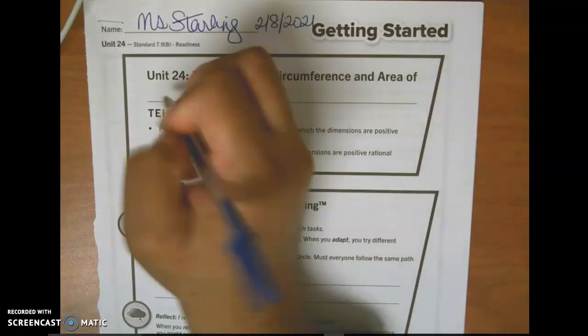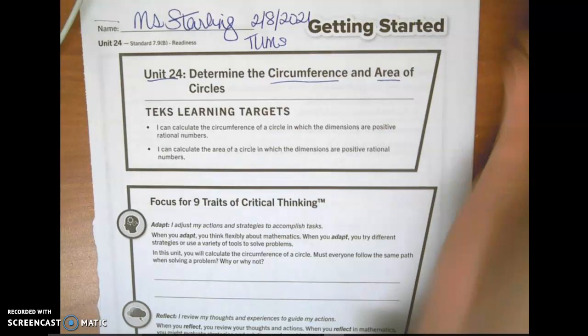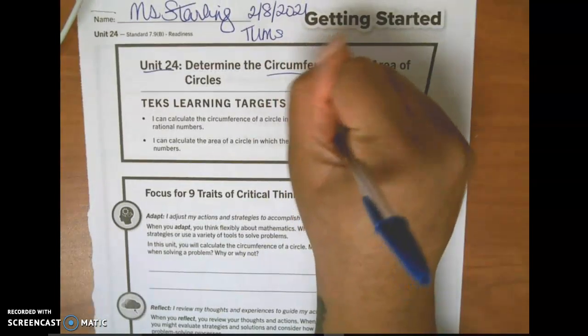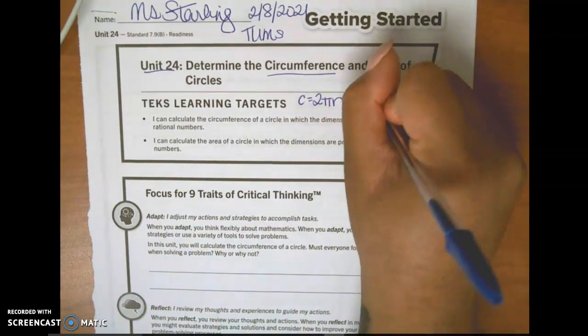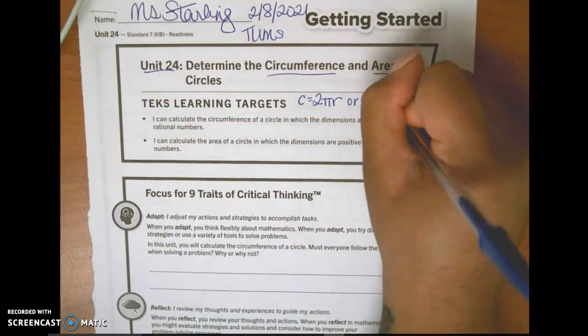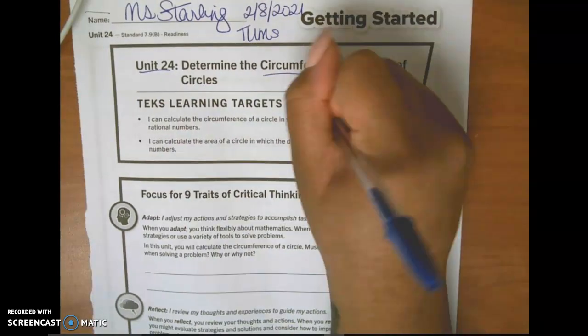All right, y'all, we're going over Unit 24 in our TUMs book. We're determining the circumference and area of circles. Circumference can be found two ways. Circumference equals 2 times pi times r, or circumference equals pi times d. R is your radius, d is your diameter.